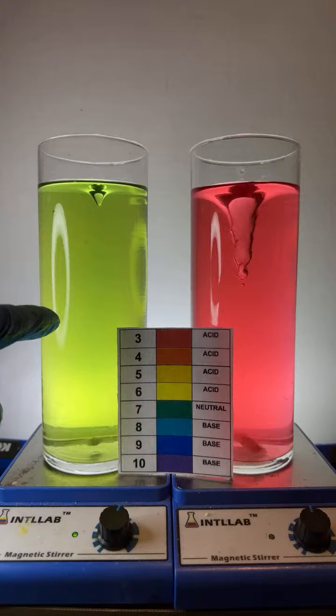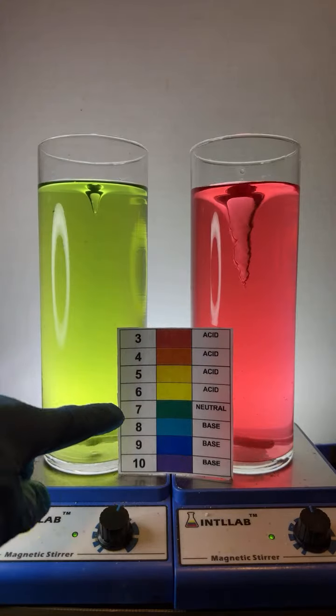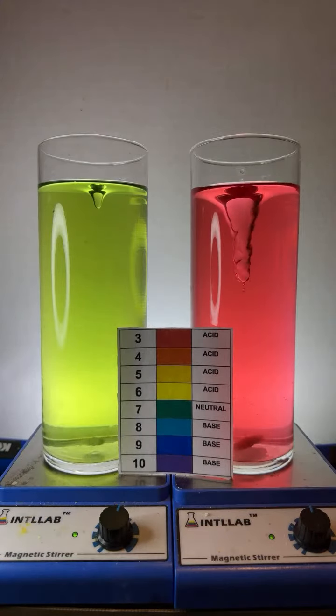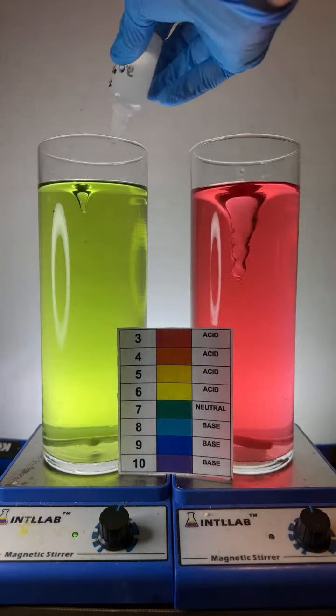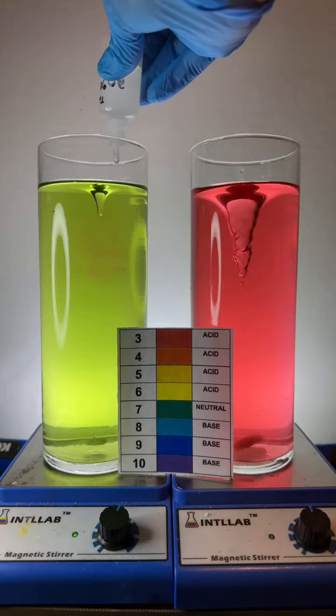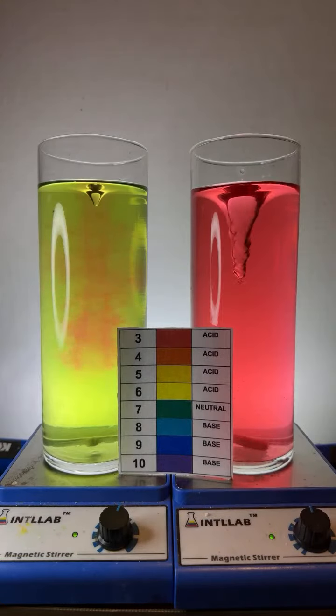This one looks like it's maybe a little slightly acidic. It's not quite green, it's a little less than green. And if I continue to add acid to this one over here on the right, you'll see the color shift to a red color. And that just means the pH is dropping, which means you're going to a more acidic solution.